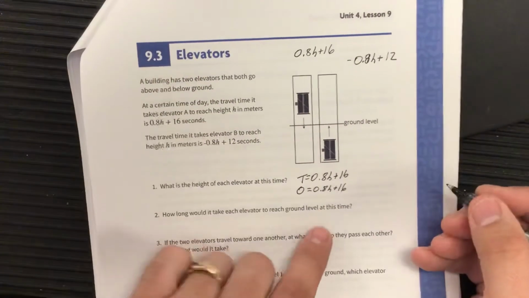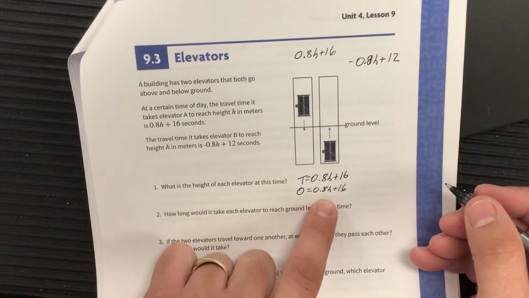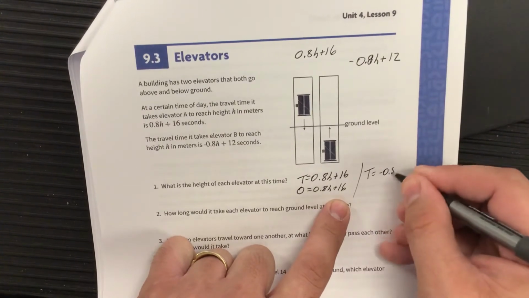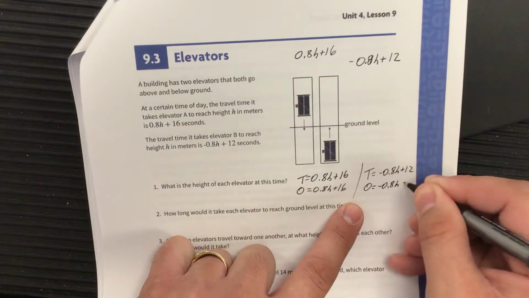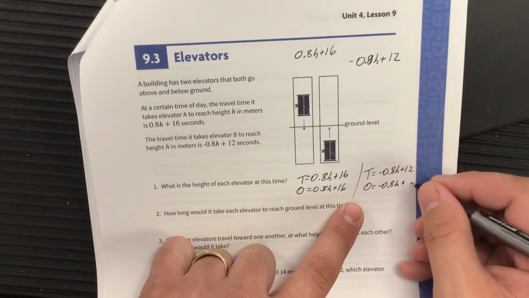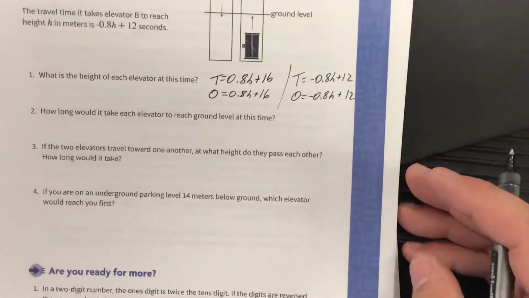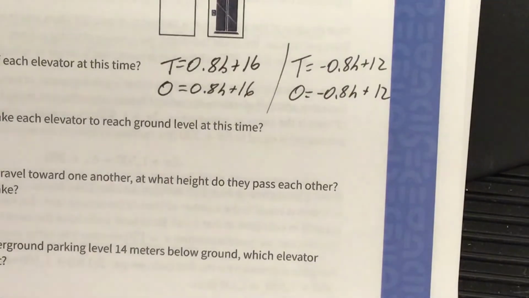For t, it says time. We're going to solve it for h. Ladies, I want you to do the other one. Time is 0, so all I'm doing is putting in 0 for t and solving for h. Guys, you got the one on the left. Ladies, you got the one on the right.